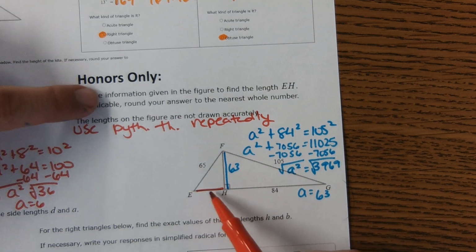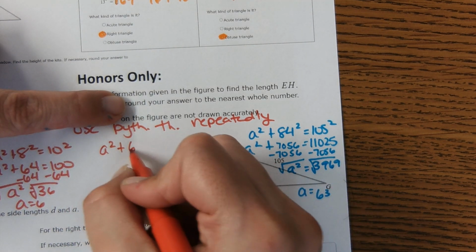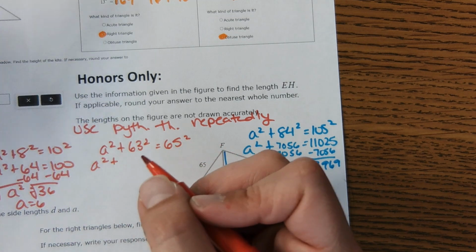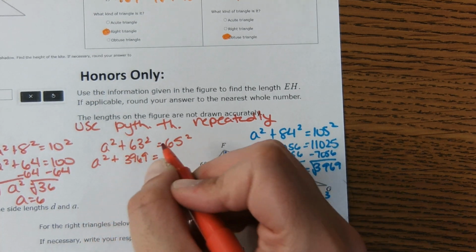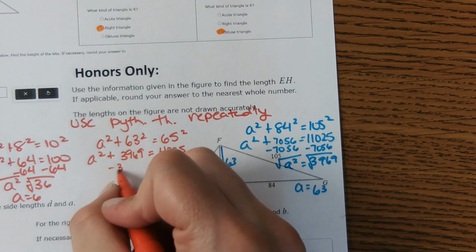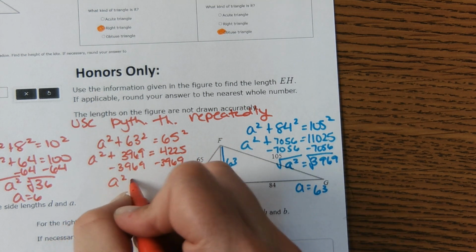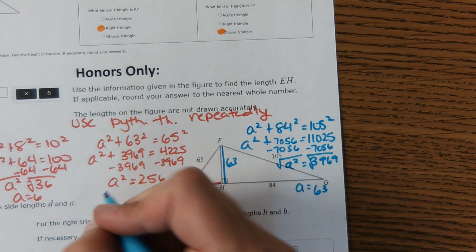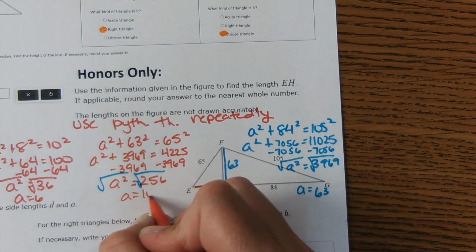And then once you have this length, you can solve for EH. So we have a squared plus b squared equals c squared. 63 squared is 3969. 65 squared, 4225. And a equals 16.